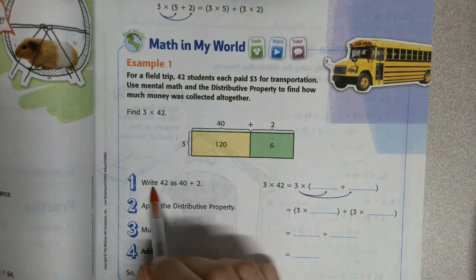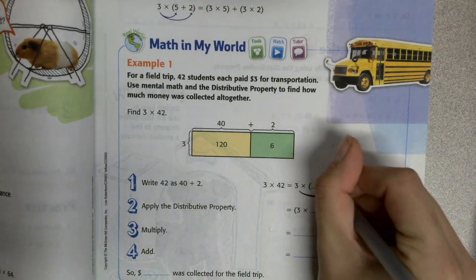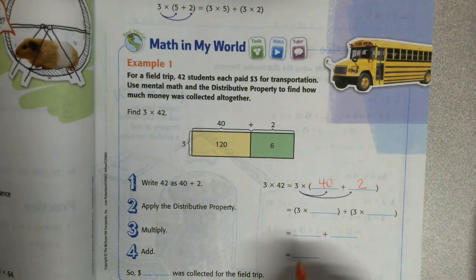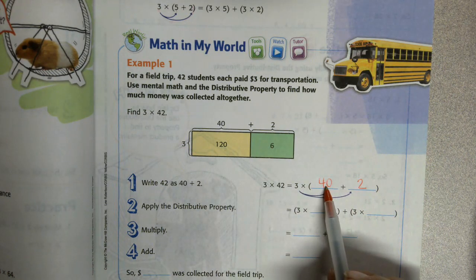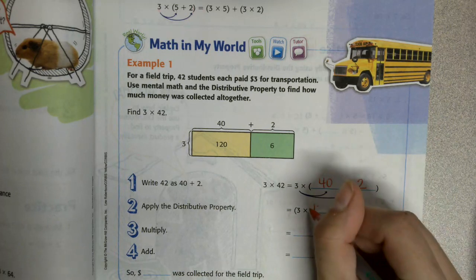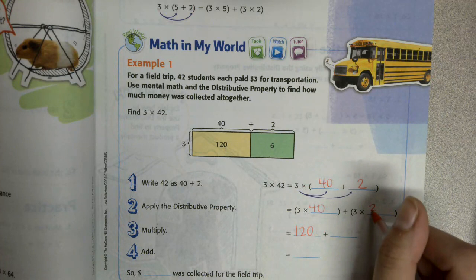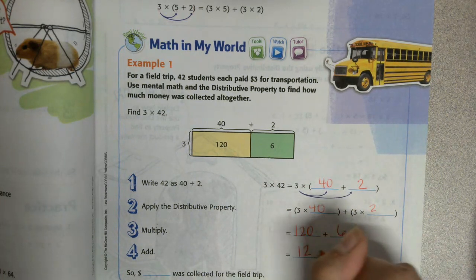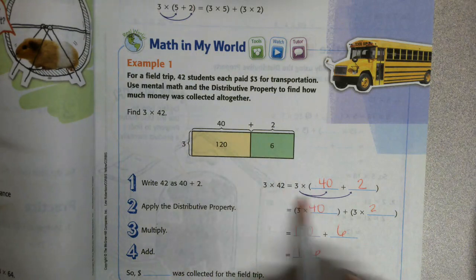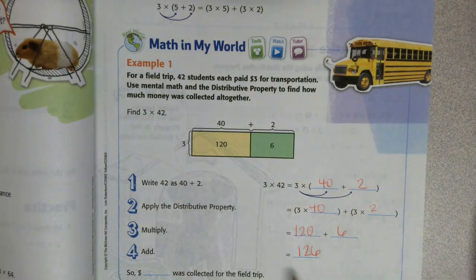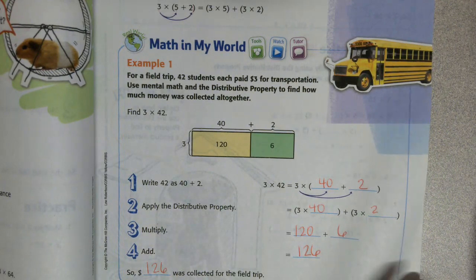Another way would be to write 42 as 40 plus 2, so 3 times 40 plus 2. Apply the distributive property, so 3 times 40 is 120, and 3 times 2 is 6, and then we get 126. Okay, so instead of drawing a picture, they're just saying that you're going to write it out. So $126 was collected.